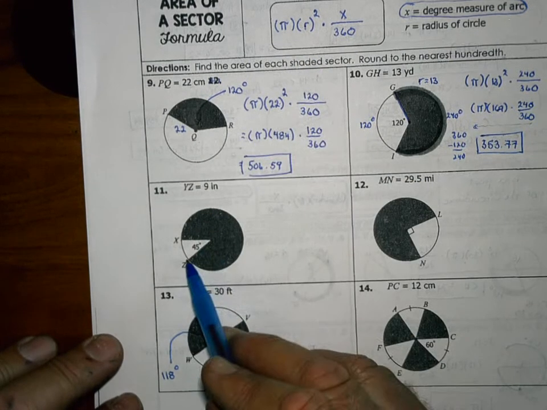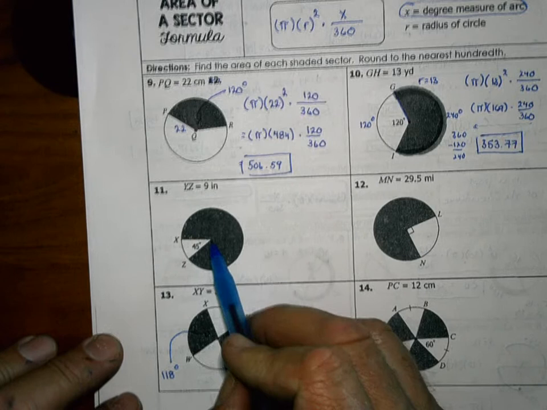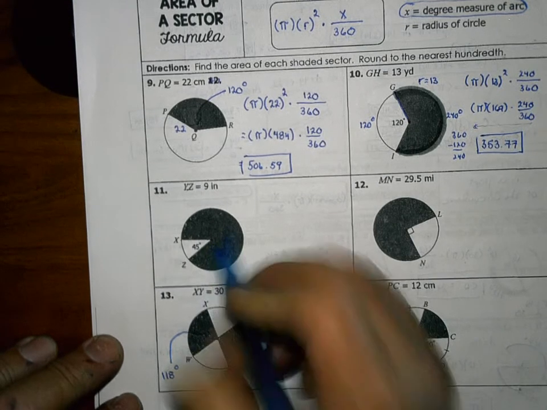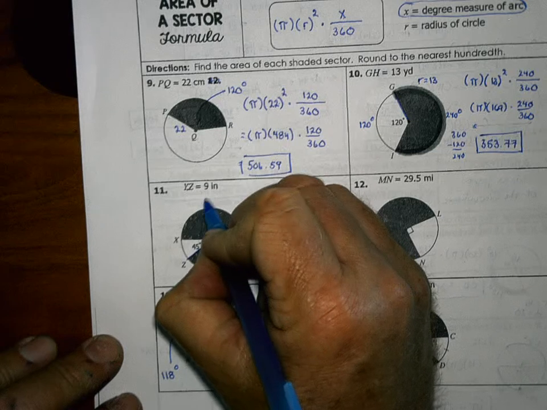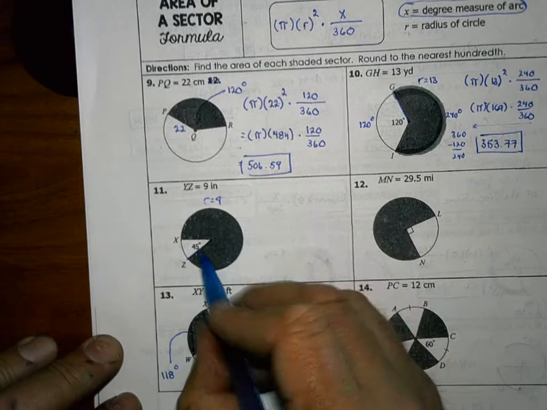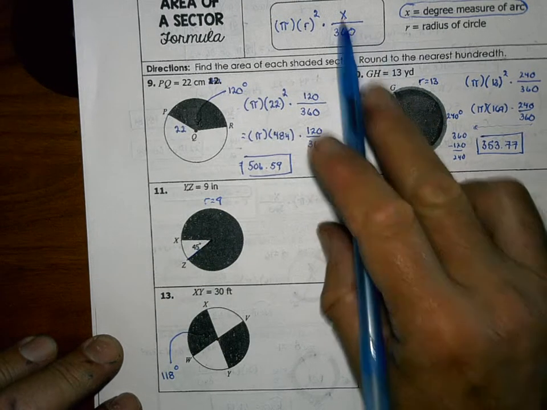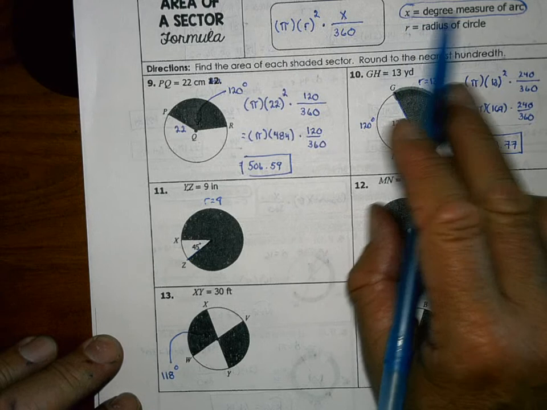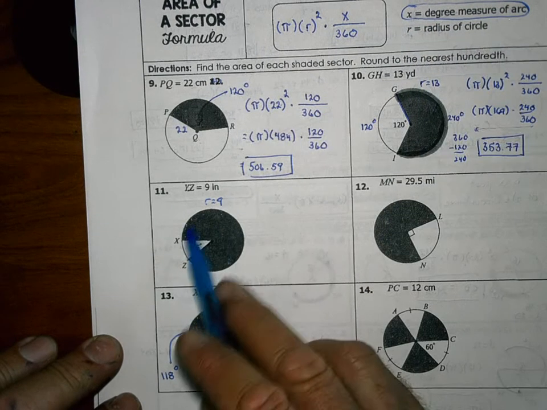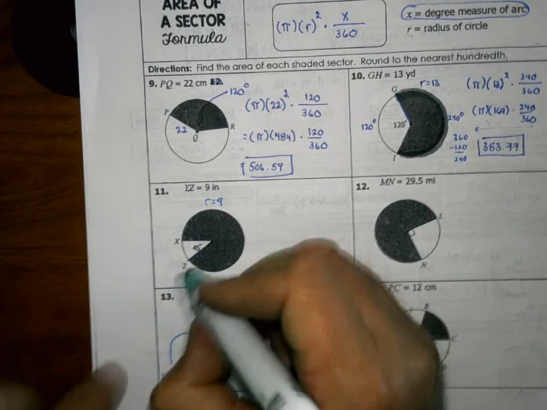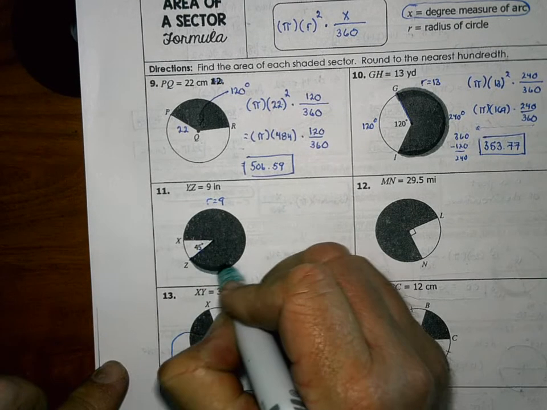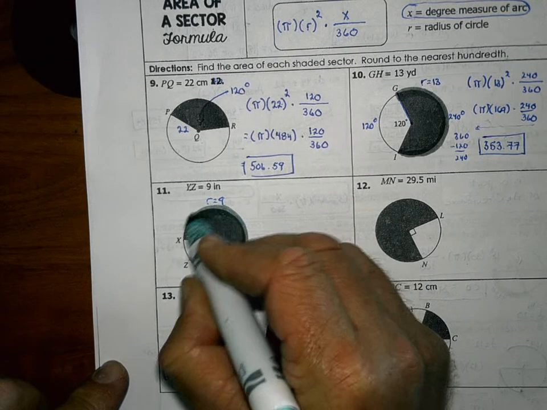It says y to z. Now, you can't see the letter y, but the letter y is right there. So y to z, that's a radius. Awesome. So the radius is 9. And then the other thing we need to know is we need to find x. And remember, x is the degree measure of the arc for your section of the circle. So we want to know how many degrees is that part of the circle right there.